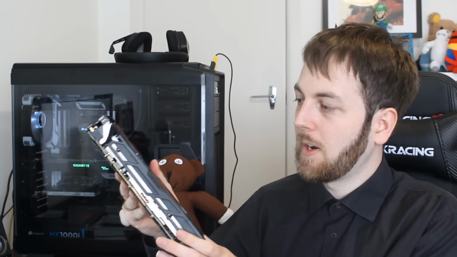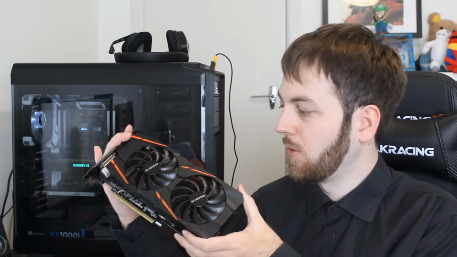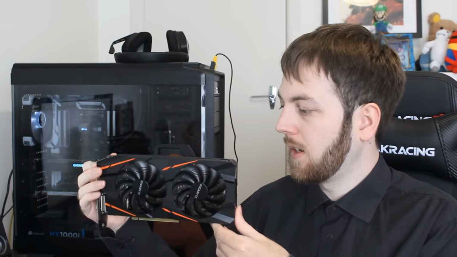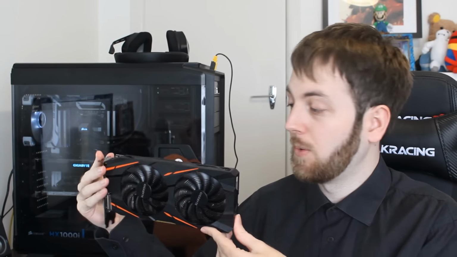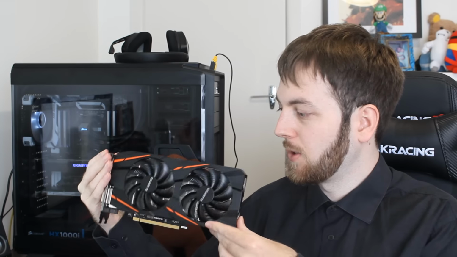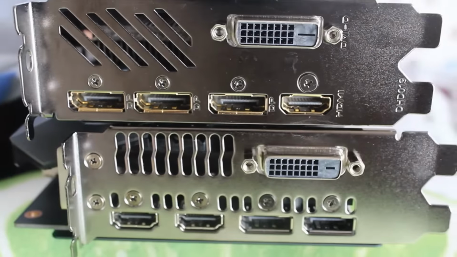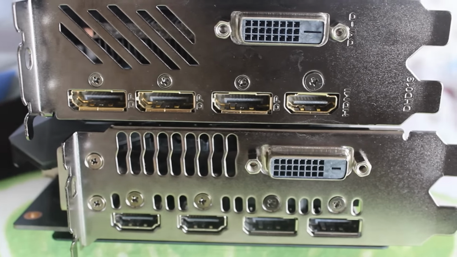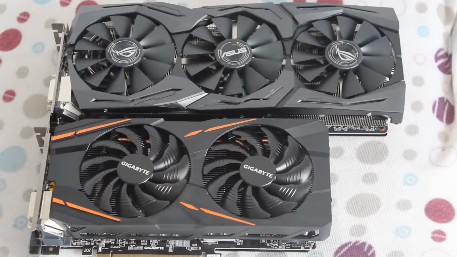The Gigabyte G1 Gaming comes with what I call the 2X Windforce coolers, because it's got the two 90mm fans here. This also has some lighting on the side there. Both of them feature fan stop technology, where the fans will only turn on once they start getting hot. Has a nice backplate there also. The Gigabyte also has upgraded components too. That means both these cards should be good when it comes to overclocking. So without further ado, let's jump into the benchmarks then.